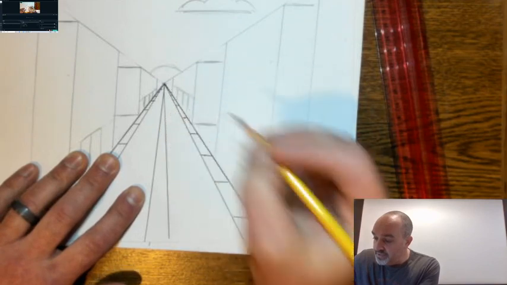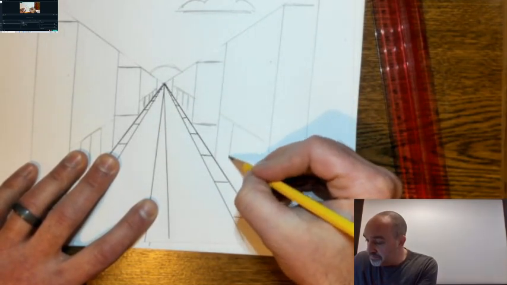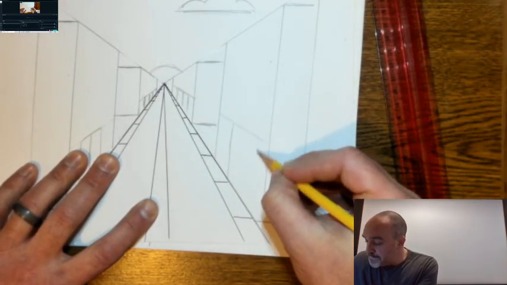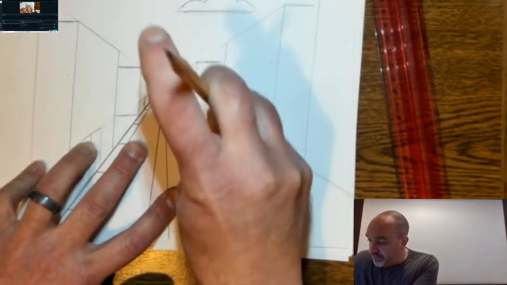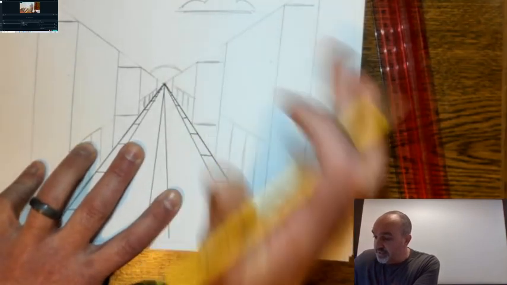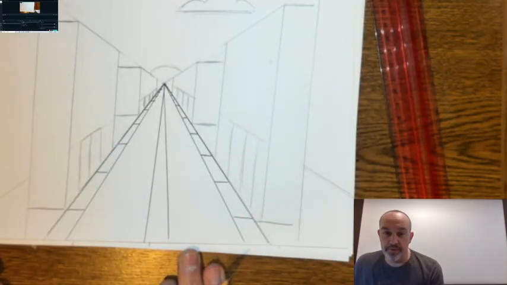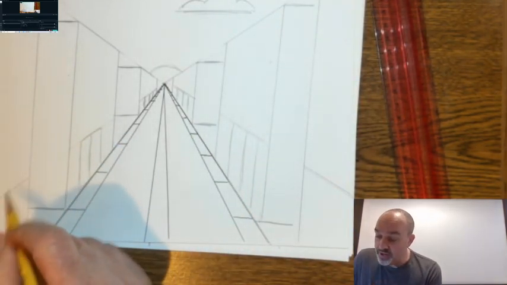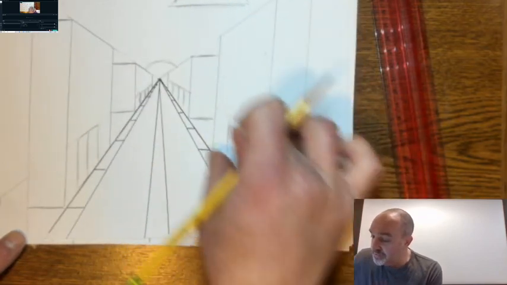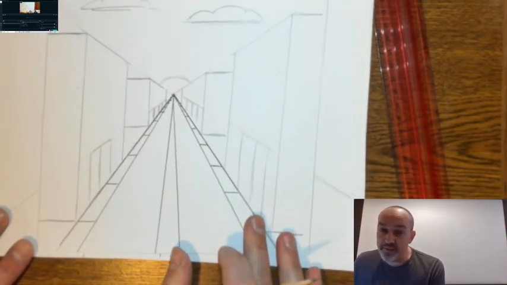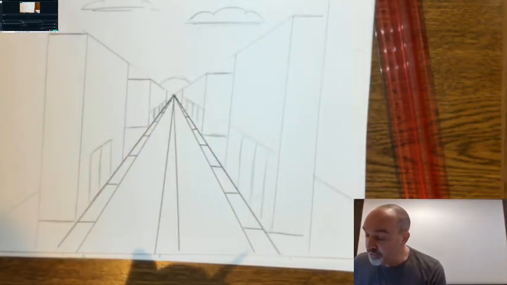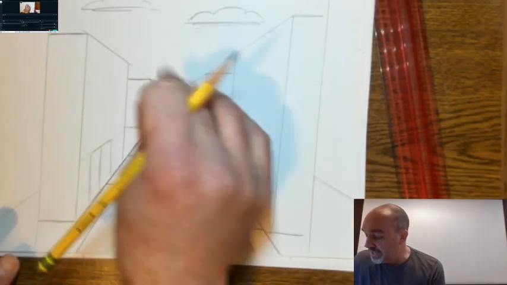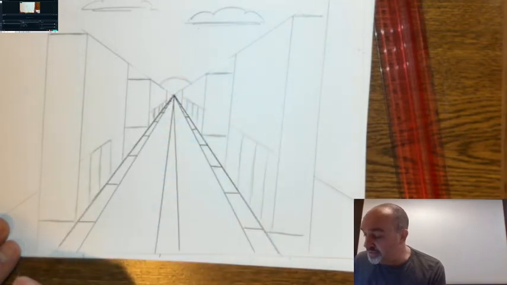Okay, there's the entrance to that building here. Same thing. Line down the middle. Erase, erase. Okay, some sort of an entrance on that building. So the trick is to make sure all these things get smaller and smaller as they go to that point. So that's why this one's a little trickier than the first one I did. But it's a really cool way to learn how to draw buildings and landscapes, everything getting smaller and smaller.